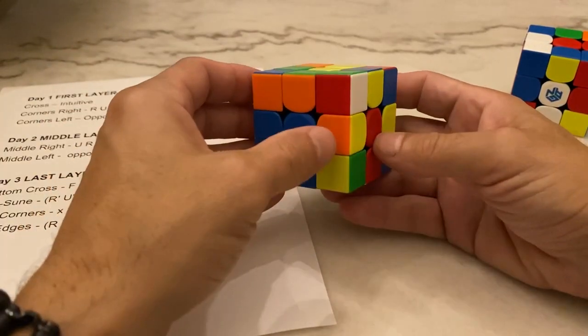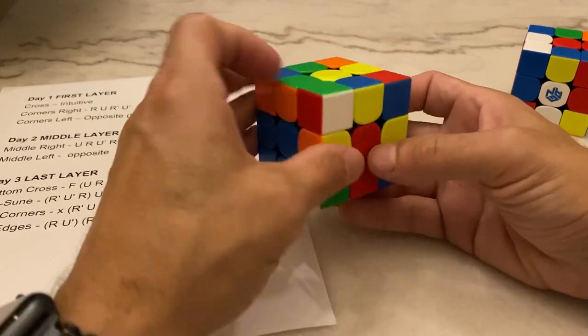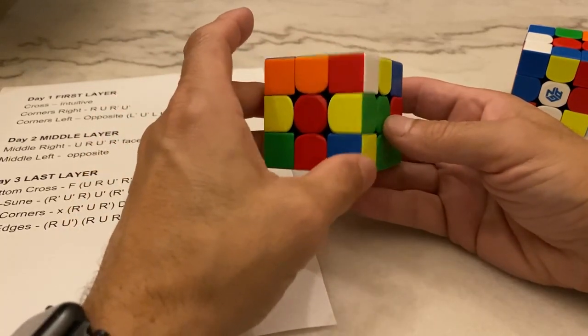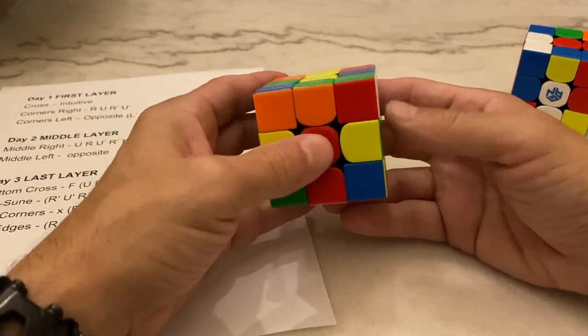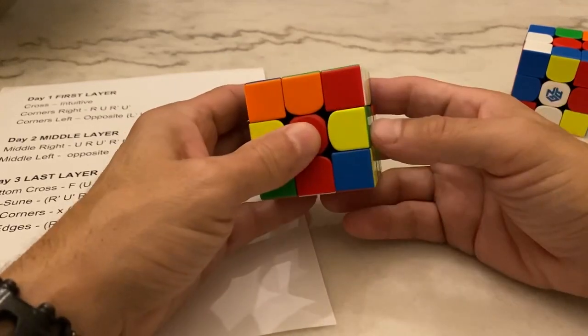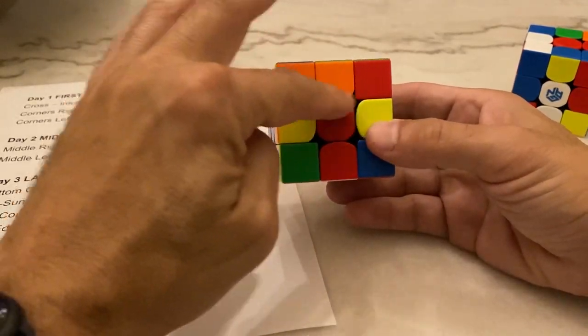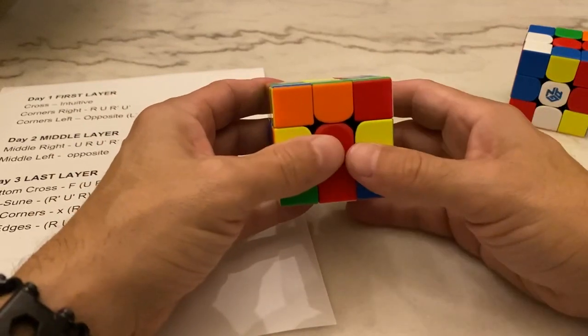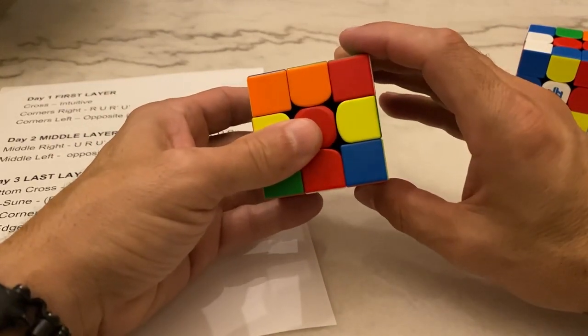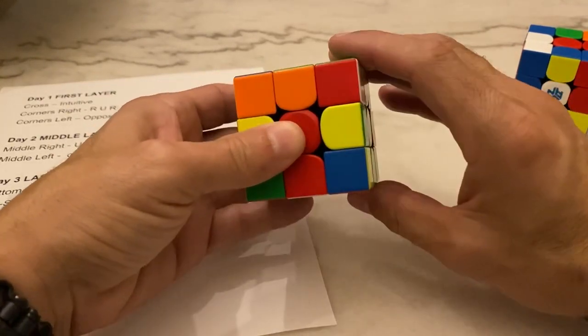Okay, so white, green, red, that goes here. I put it over it. In this case, white is not on top, so my red matches, and my white's pointing to the right. I'll use my right hand. Look, one twist, this is going to be properly in place.